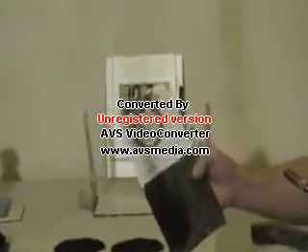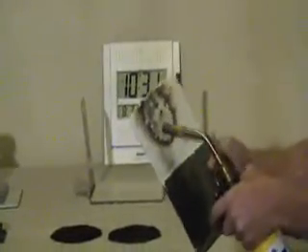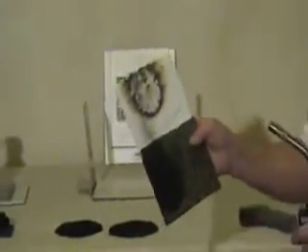Okay, I think we get the idea. Now let's see if it puts itself out. Okay, it's out. But we have no fluxing or fusing of the material.